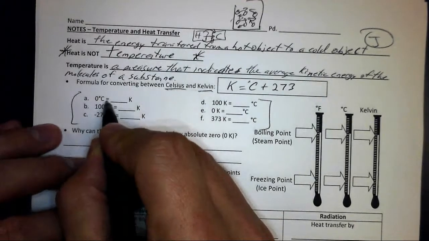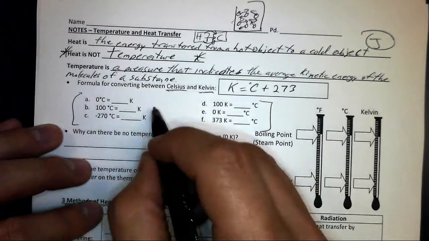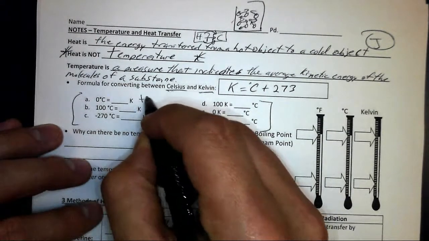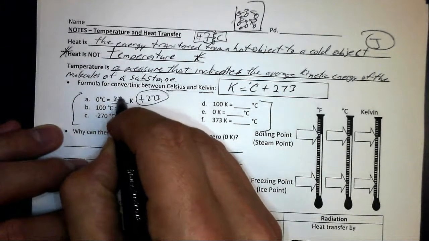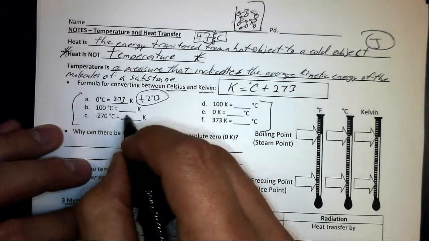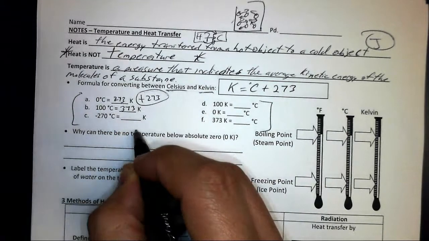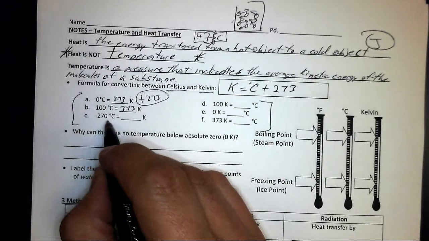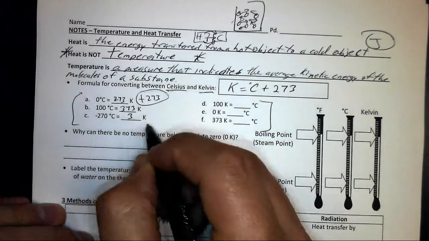All right, to go from Celsius to Kelvin, that's what we're doing on this row. Remember, all we have to do is add 273 for all these. So this would be 273 Kelvin here. 100 plus 273 would be 373 Kelvin, and negative 270 Celsius, negative 270 plus 273 gives us 3 Kelvin.